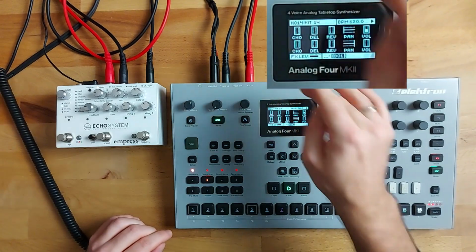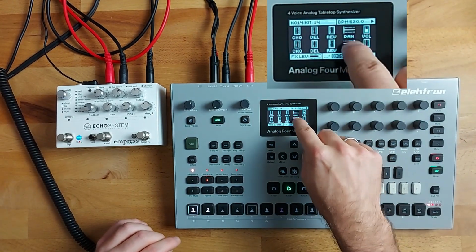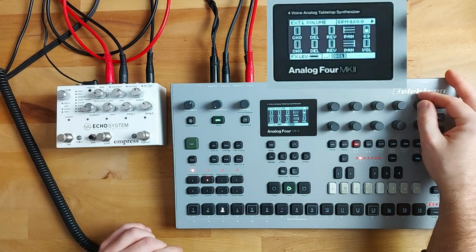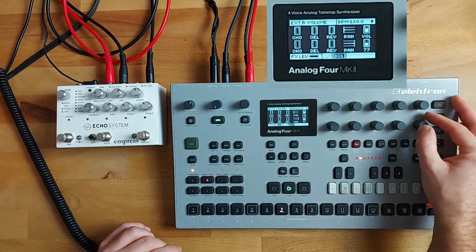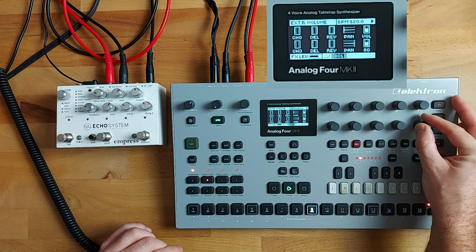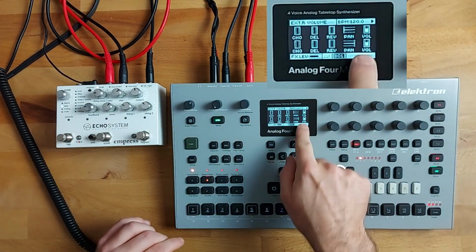And because it's a stereo pair, you can see you have panning here, which makes sense with a stereo effect. It also means that you need to bring up both inputs at the same volume.